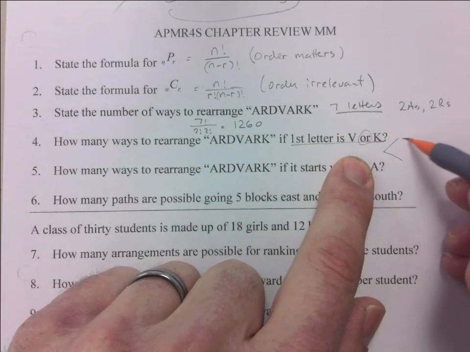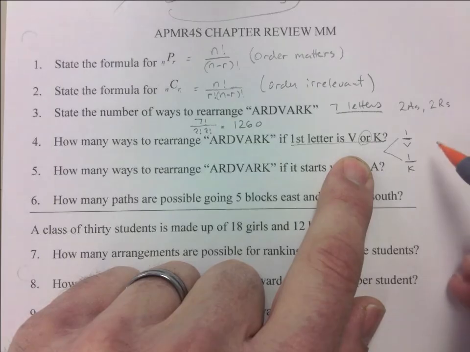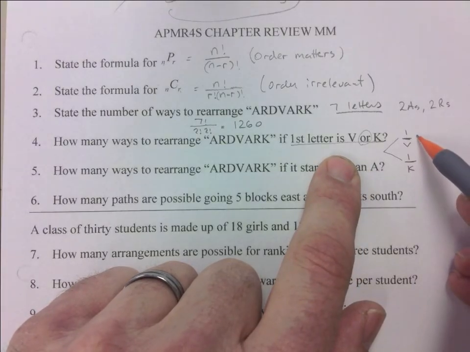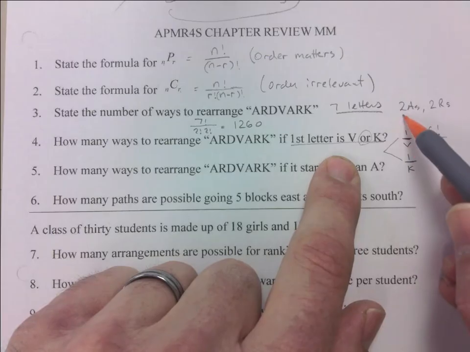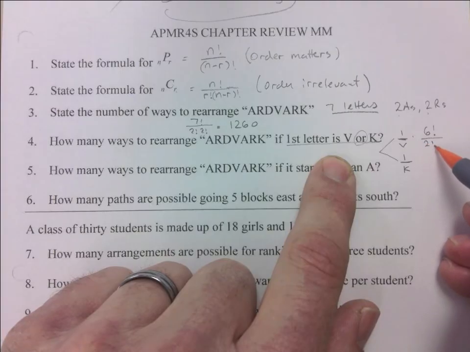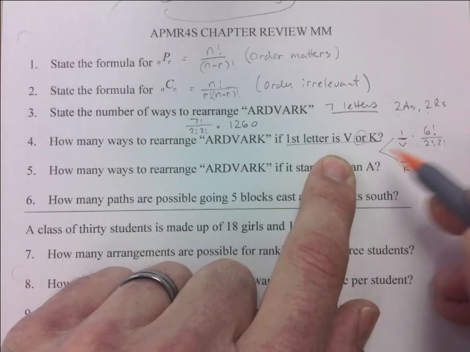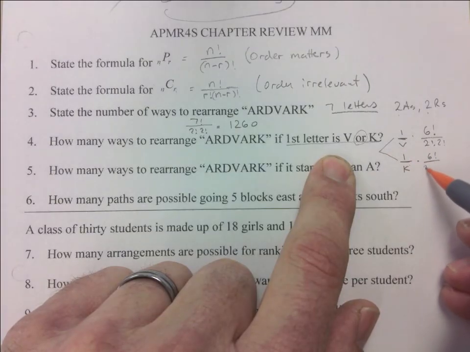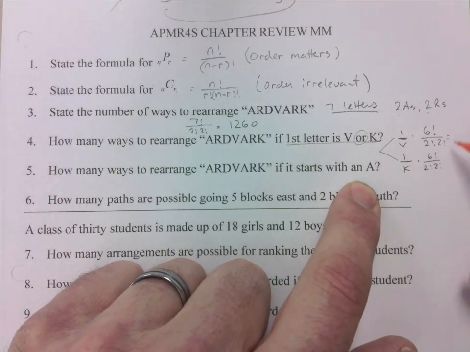So one case that I consider is where there's a V, and then I consider the case where there's a K. So you start with a 1, and what is left over? I still have 6 letters that I need to arrange. And since the V doesn't affect the repeats, the repeats are still mingling there, so I still need to divide that out. Same here. A K is not one of the repeats, so it's 6 factorial over 2 factorial times 2 factorial. So you do the bottom.